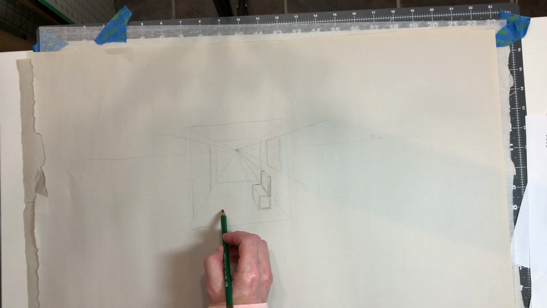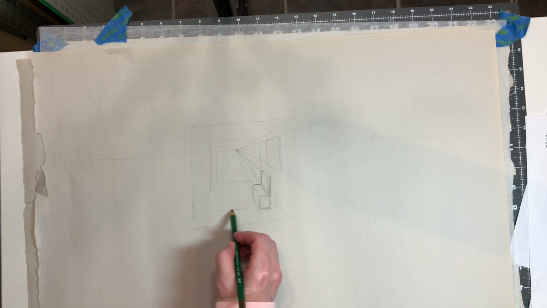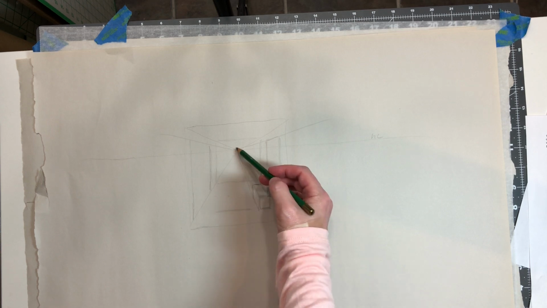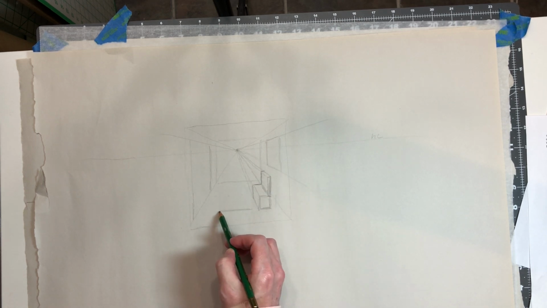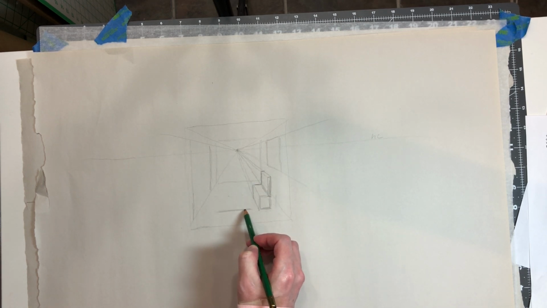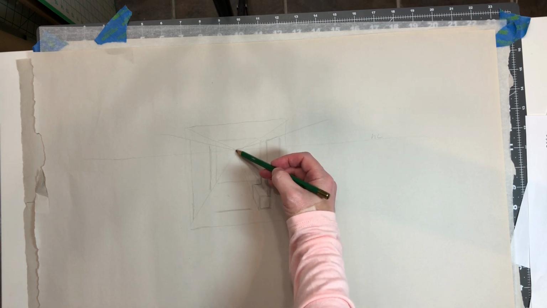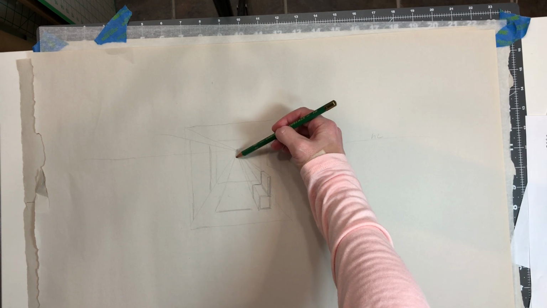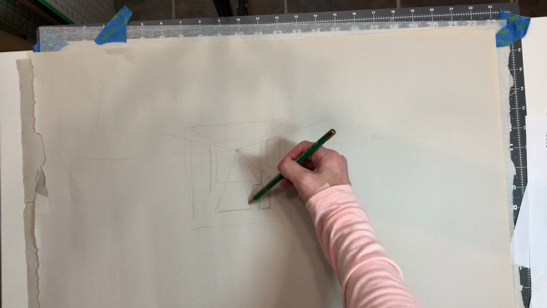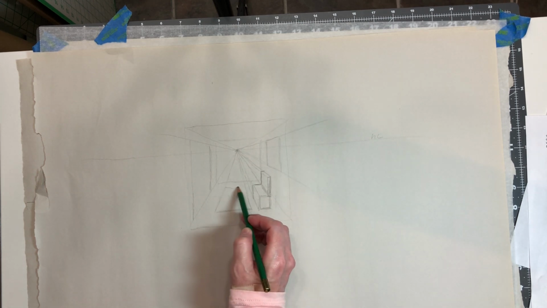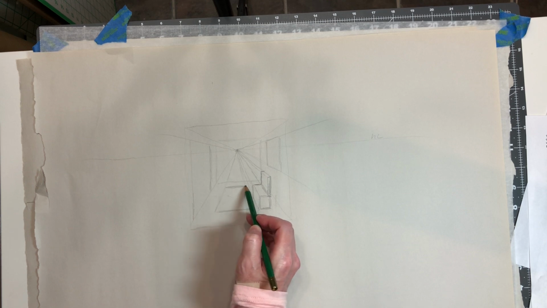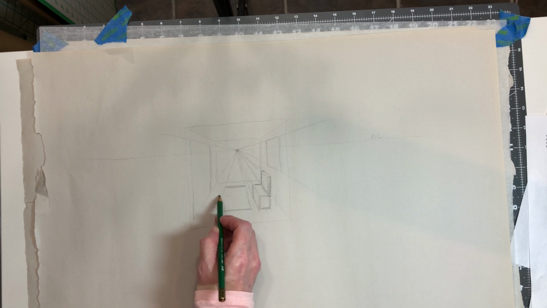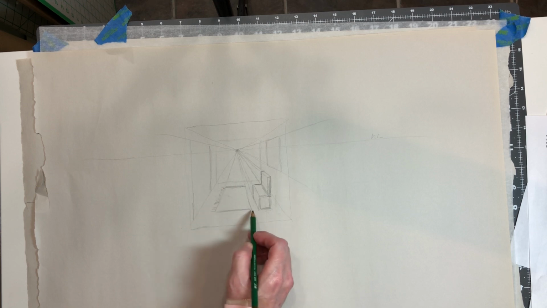All right, let's put a carpet. This is how you do something flat on the floor with the 1 point. We're going to use the central vanishing point again. So I'm going to do a carpet on the floor. I just start out with a line. Go to my vanishing point. And then I just draw the back of it. And that's how you do something that looks like it's flat on the floor. And then you could do little tassels or whatever.